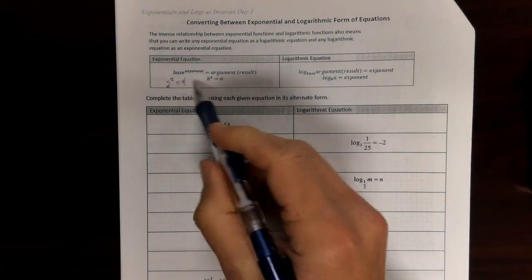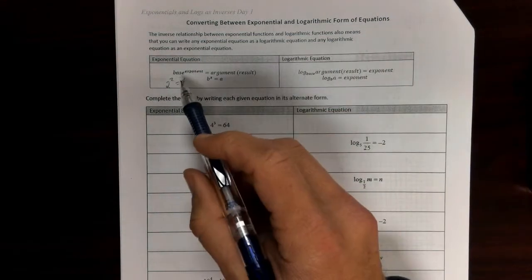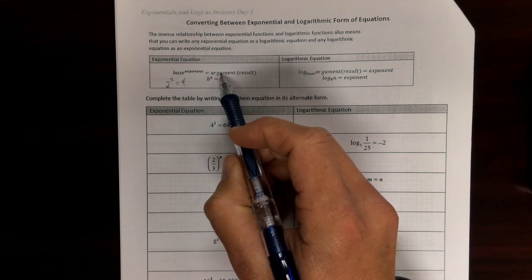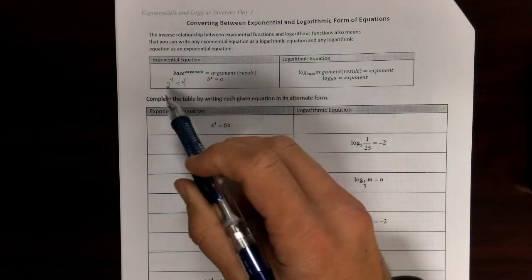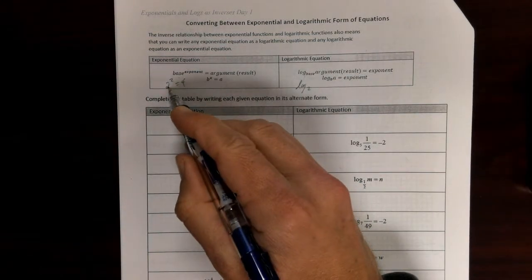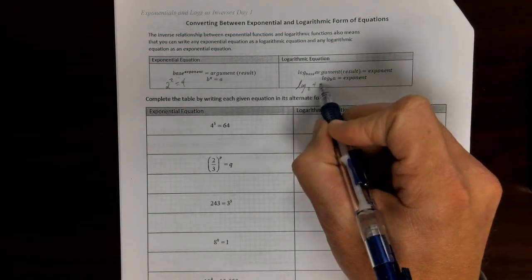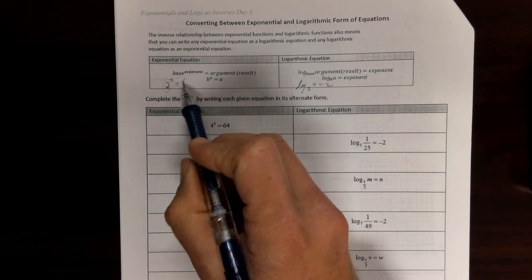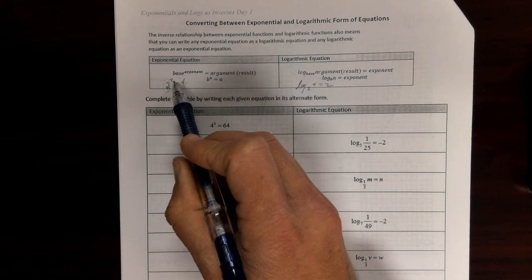Now, we can rewrite this and mix these around using a log, right? So we're going to take the log of the base, and we're going to take our argument, or our result, and it's going to equal our exponent. So we could say that in this case, 2 squared equals 4. We could say that we're going to take the log base 2 of 4, so log base 2 of 4, and that's going to be equal to 2. Right? So we take the log base this of 4, and it's equal to my exponent.